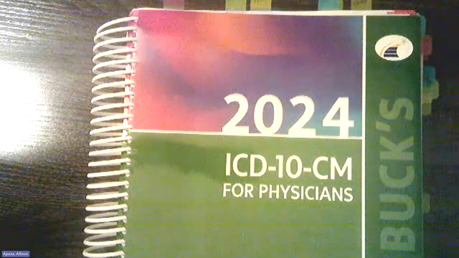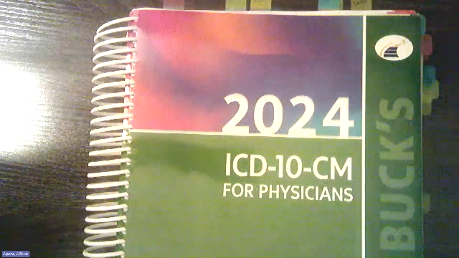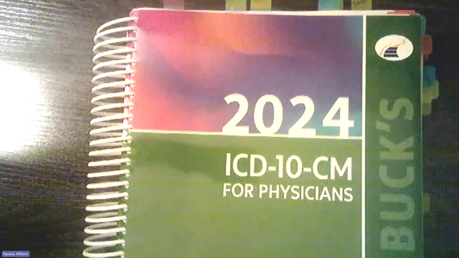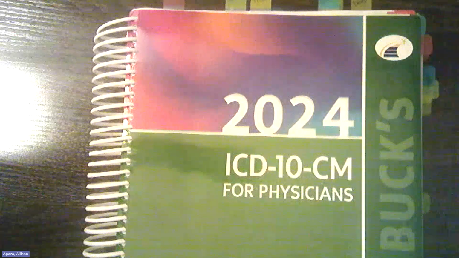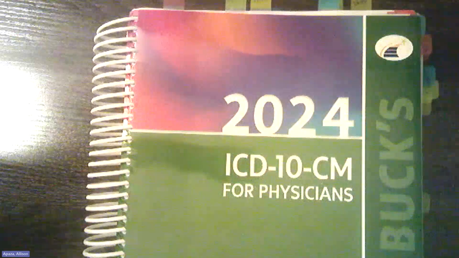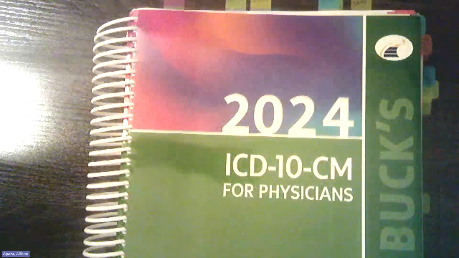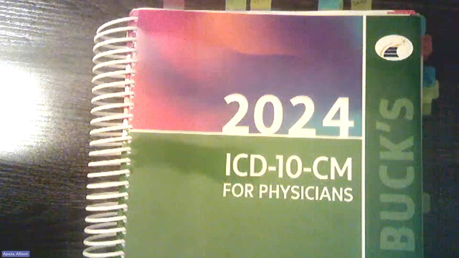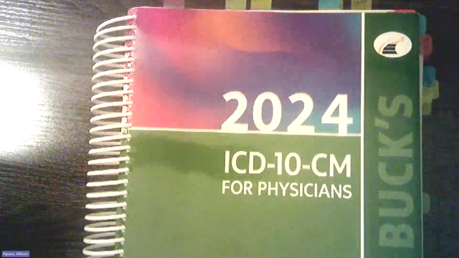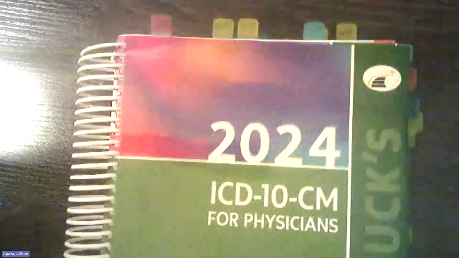Hello everyone. In this video, we are going to be looking at guideline 1B8 in the ICD-10-CM. This is a great example of the role that sequencing will play in applying codes. So it'll be a fairly quick video, but I think it will really help clarify what we mean when we talk about sequencing. So we are in our ICD-10 and we are going to look at the guidelines.